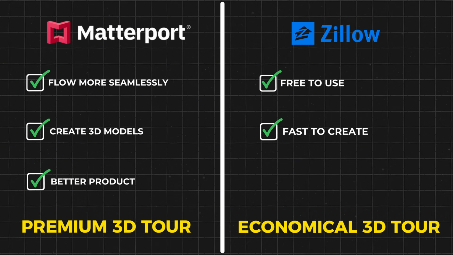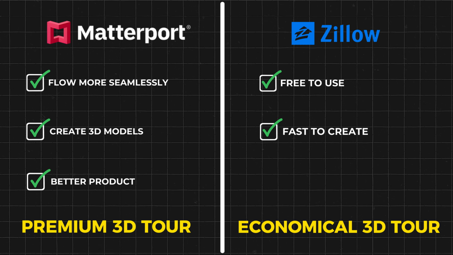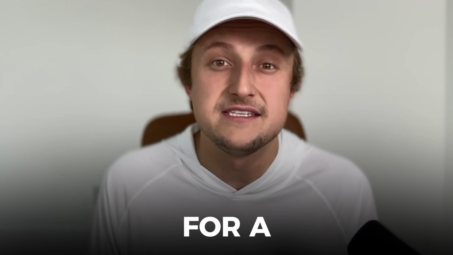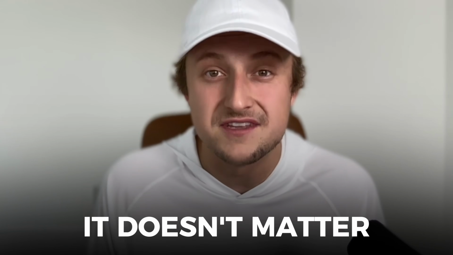So because of that, and the fact that they are faster to create, you can charge a lot less for them. At Norman & Young, where we're charging well over $200 for a Matterport tour, we currently charge $125 for a Zillow 3D tour. It doesn't matter the size of the house. Now, I'm not saying $125 is the market rate in every area, but it's a good starting point and gives you some context as to the differences in these two tours.